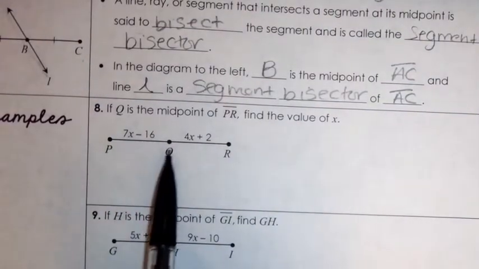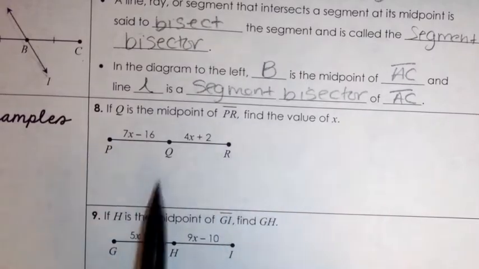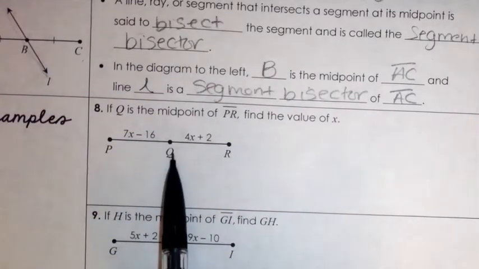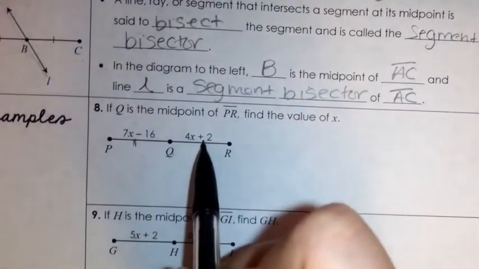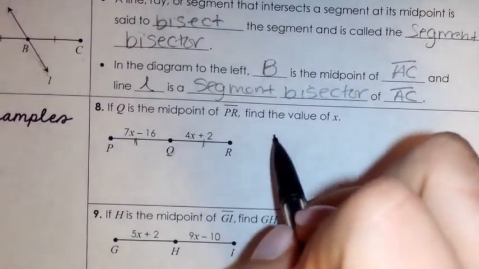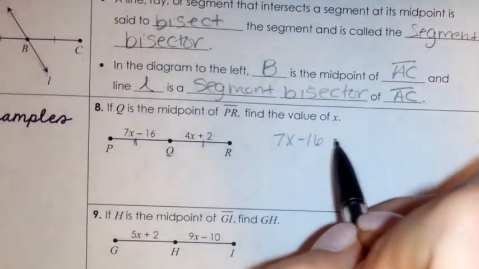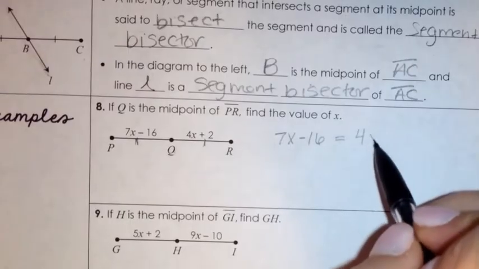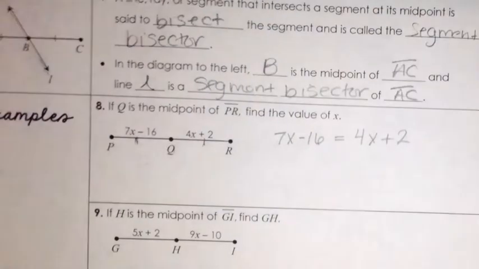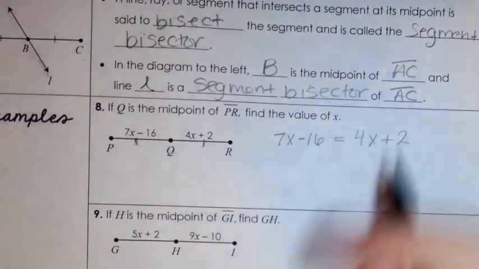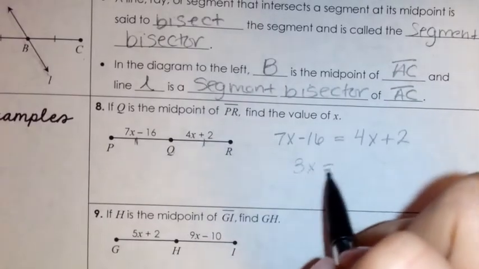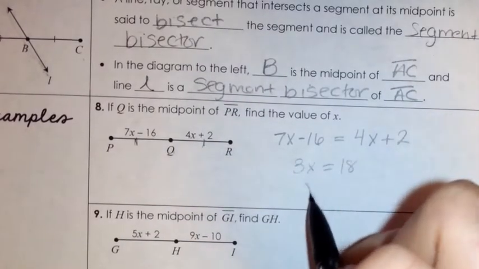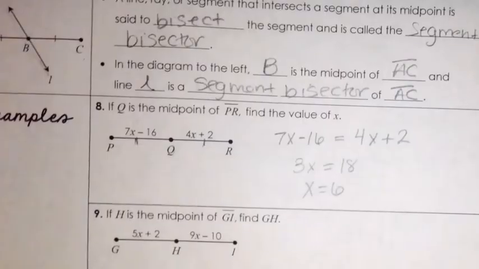Okay, so Q is the midpoint of PR. Find the value of x. So if Q is a midpoint, that means these two segments are the same. So 7x minus 16 is going to be the same value as 4x plus 2. So we set them equal to each other. So we subtract, we get 3x is equal to 18. X is equal to 6.